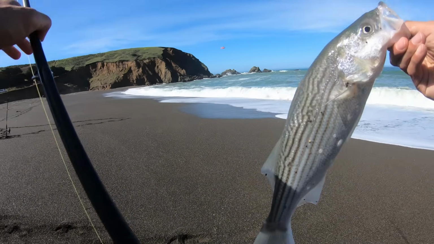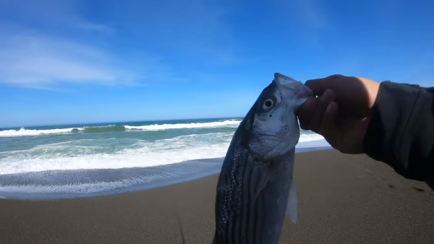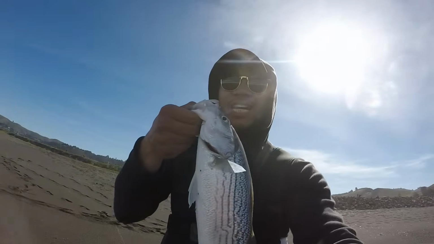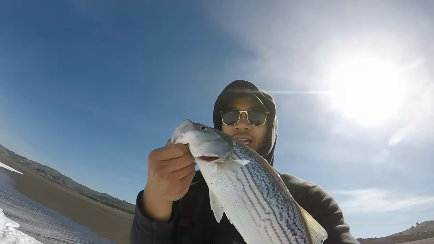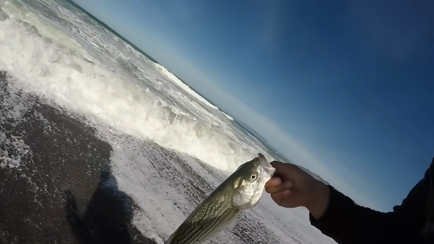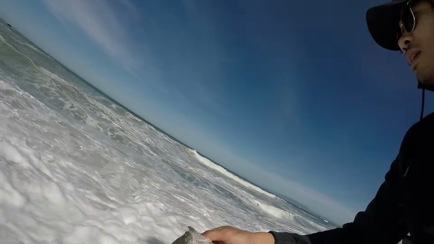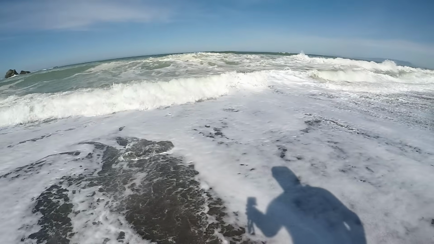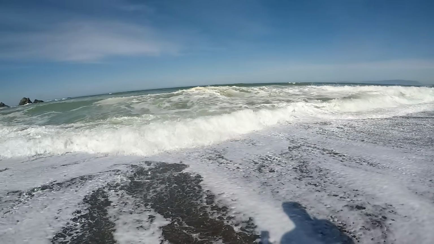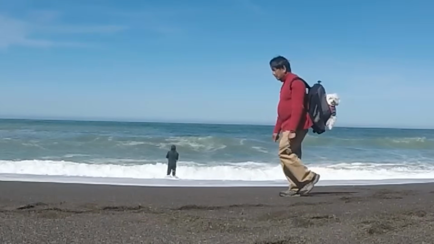Not bad. First cast out, away from the seaweed. Release this guy. What I'm talking about, on the bucktail.